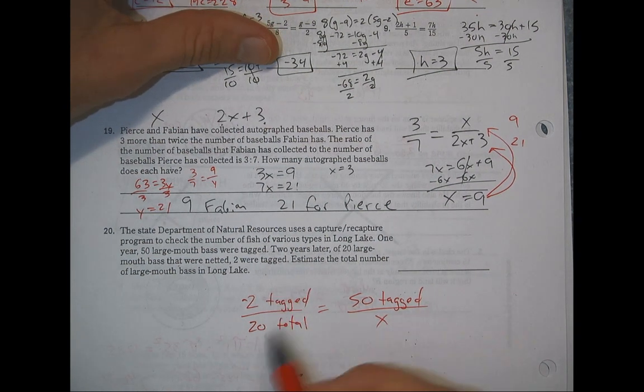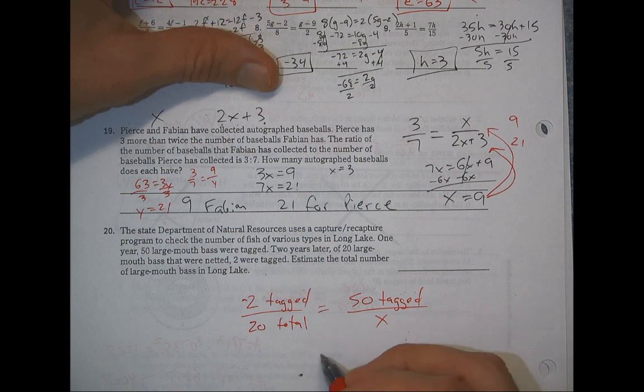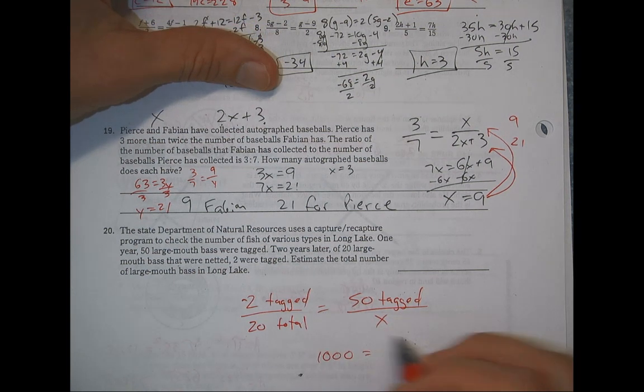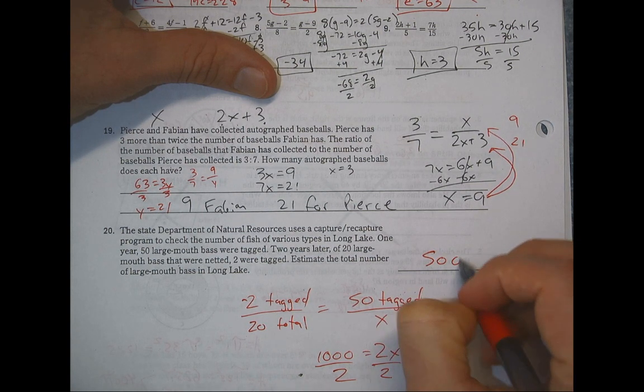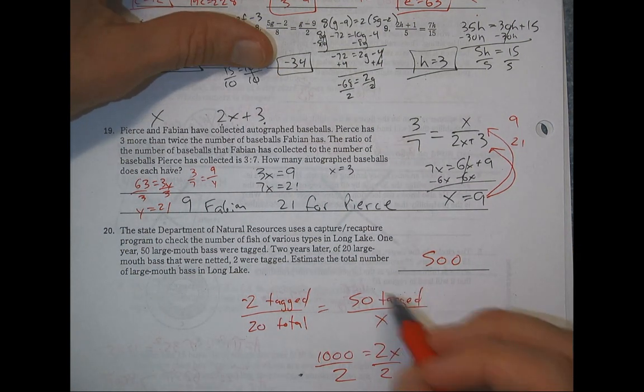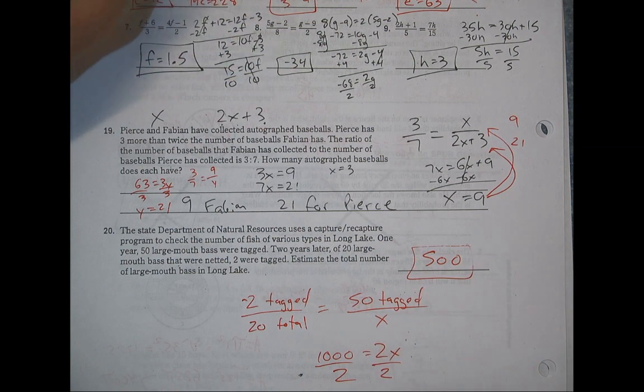So we're going to cross multiply. 50 times 20 is 1,000, and that's going to equal 2x. So we're going to divide by 2. At that rate of 2 out of 20, if 50 were tagged, there are about 500 in the lake.